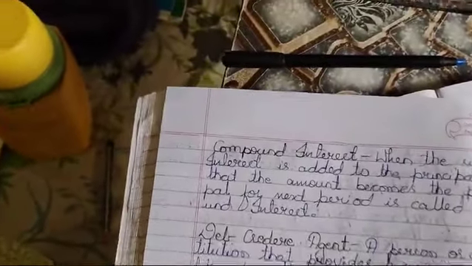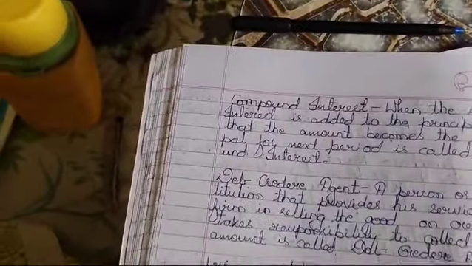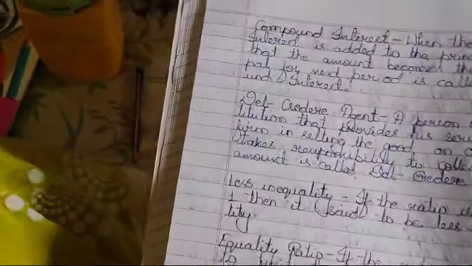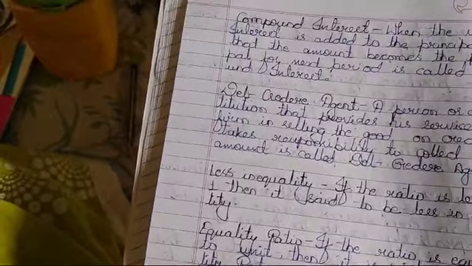Compound interest: when the simple interest is added to the principal so that the amount becomes the principal for the next period, it is called compound interest.